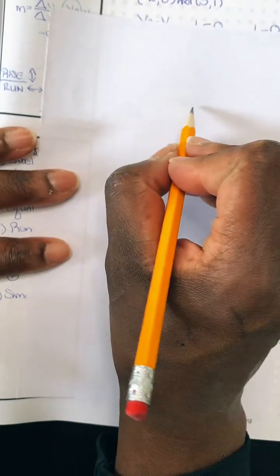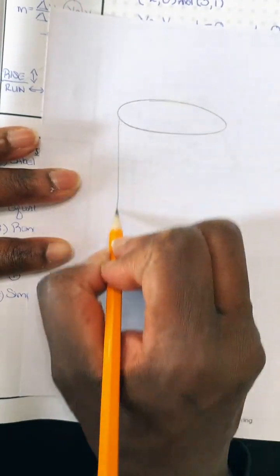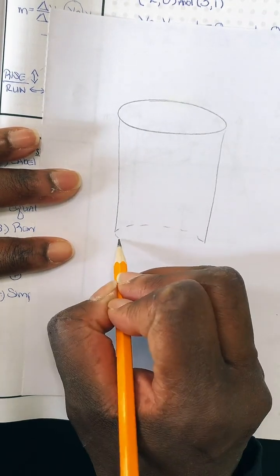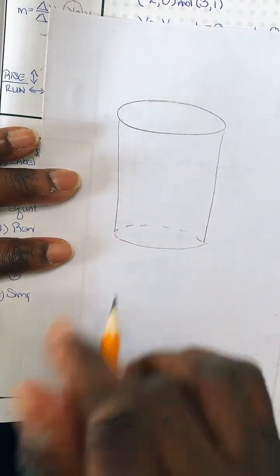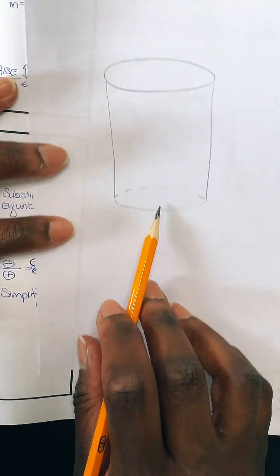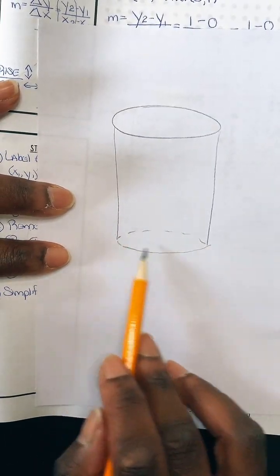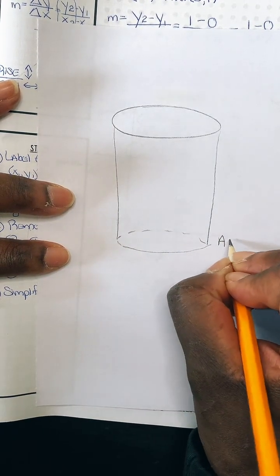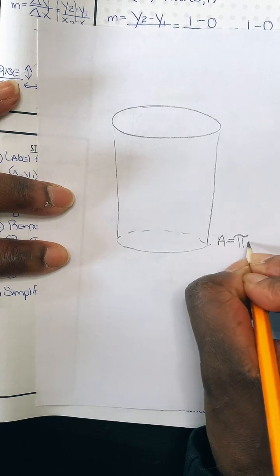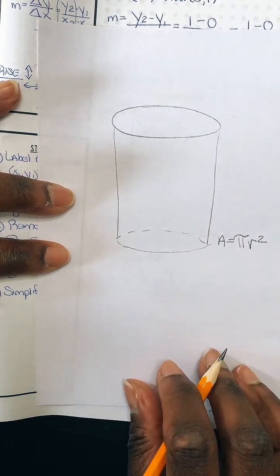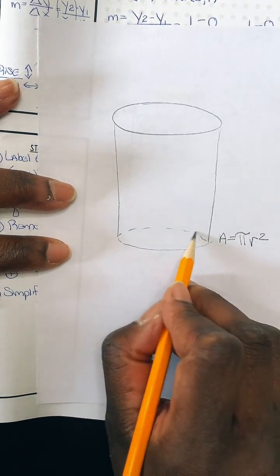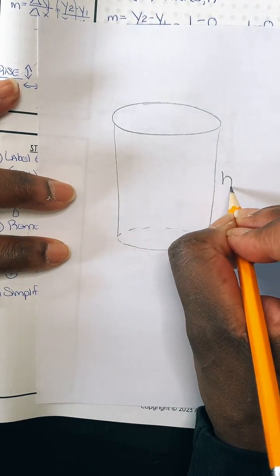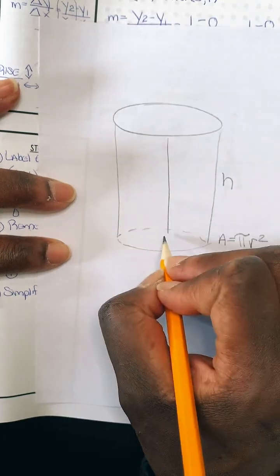With a cylinder, your base is a circle. So the area of the circle is pi r squared. Okay? So it's the area of your base, and then you're going to multiply it by whatever the height is.